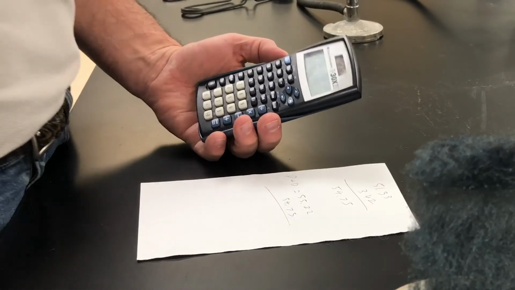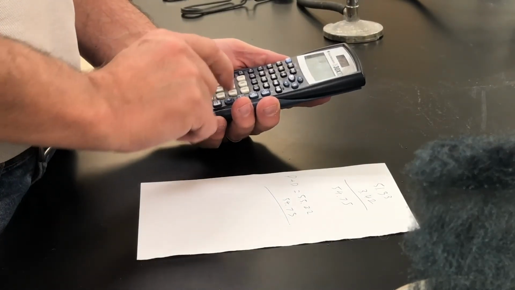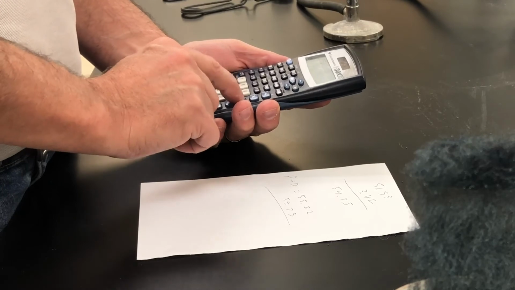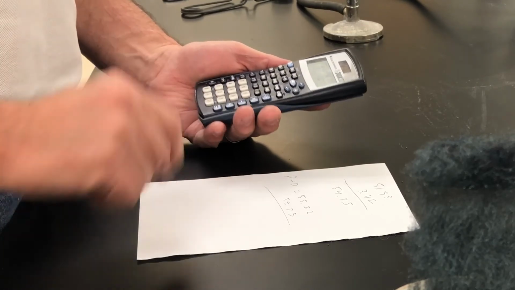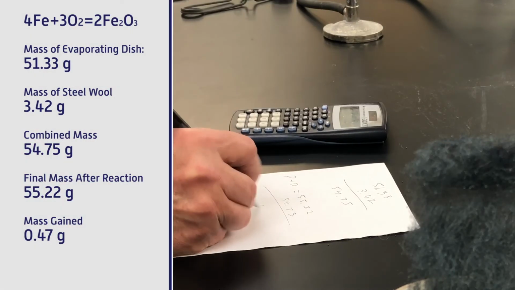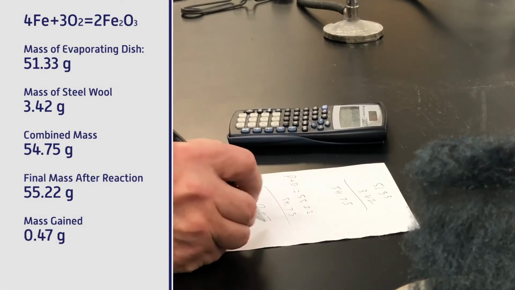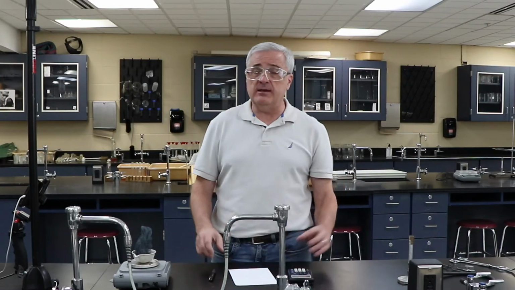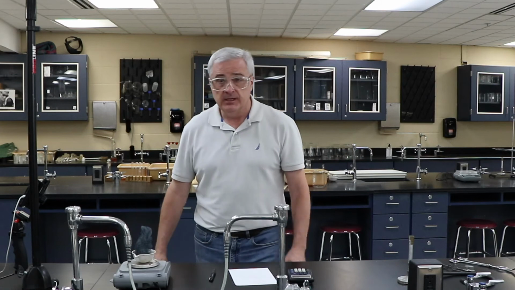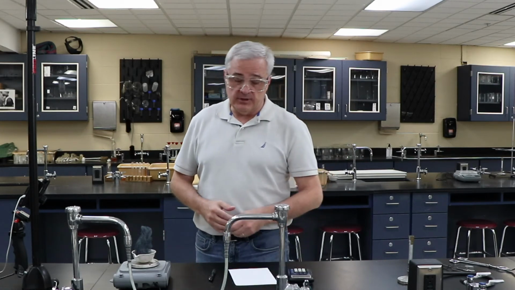And so, calculating 55.22 minus 54.75 results in a mass gain of 0.47 grams. So the 0.47 grams had to come from somewhere. That's the point of this reaction.